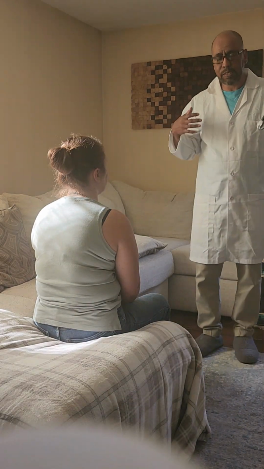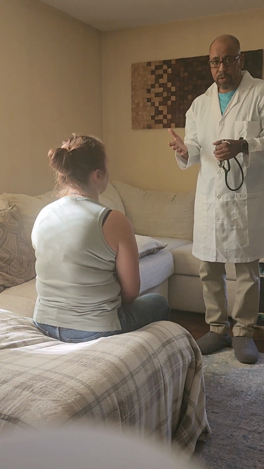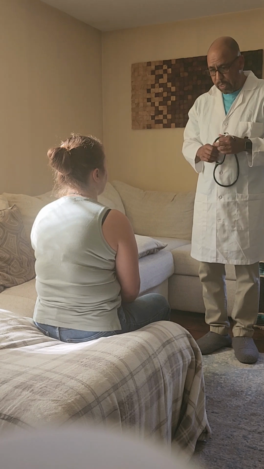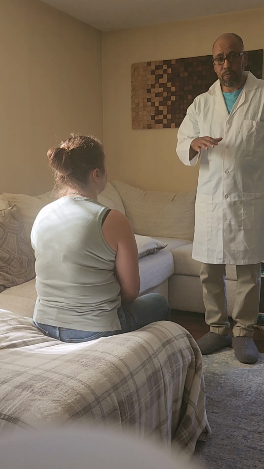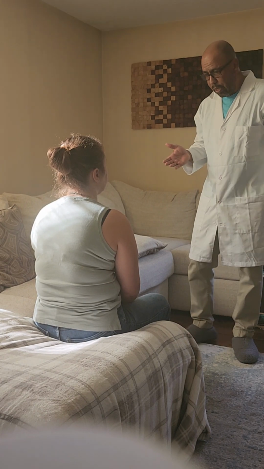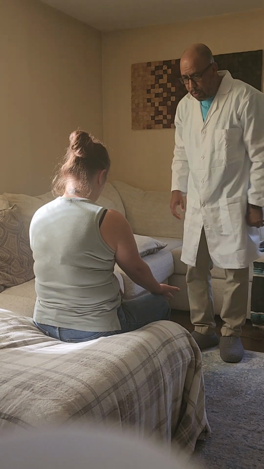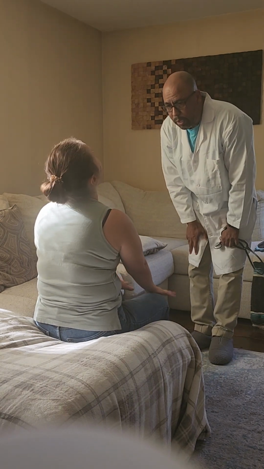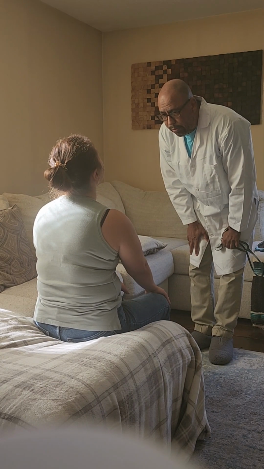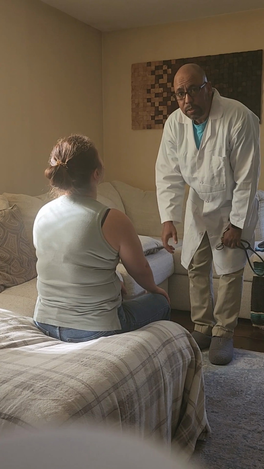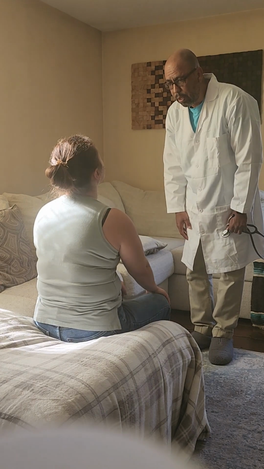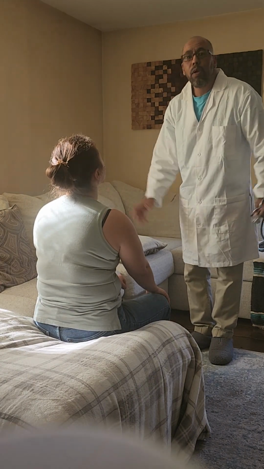Next, I'm going to move the assessment over to the anterior chest wall. And again, we're going to start off with inspecting the skin to the patient's chest. And I'm looking for areas of discoloration, cyanosis, pallor, and more.